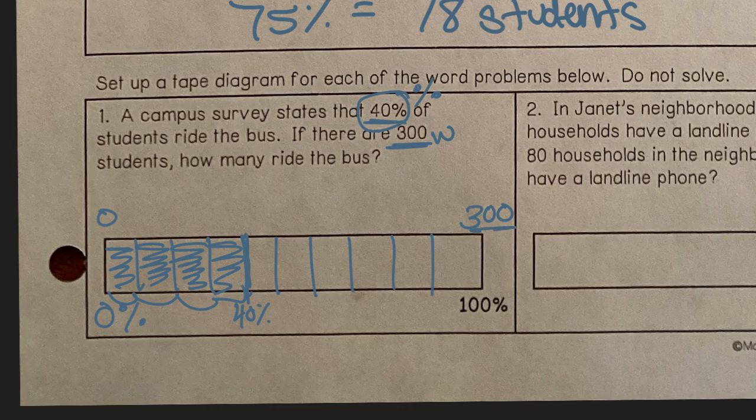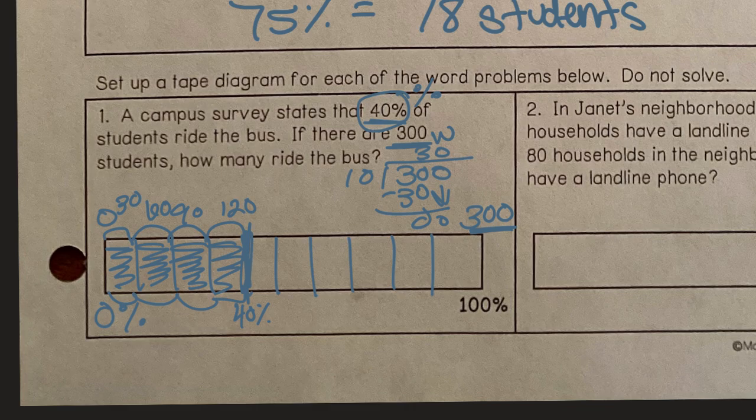So if each of these little sections here is worth 10%, then that means I also need to split my 300 into 10 equal groups. So 300 divided by 10 is 30. 10 goes into 30 3 times, which is 30. Nothing left over, drop your 0, okay? So that means that each of these is worth 30. This is 30. That would make this 60. That would make this 90. And that would make this 120. So that means that 40% of 300 is 120.